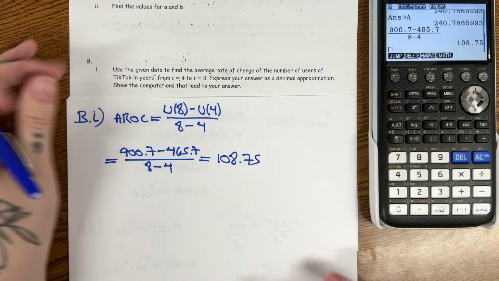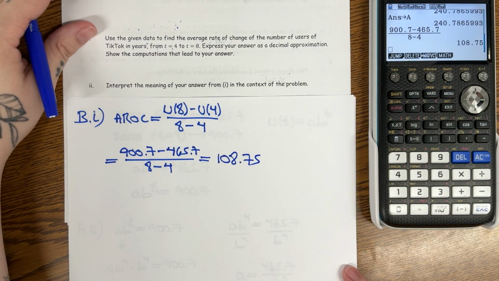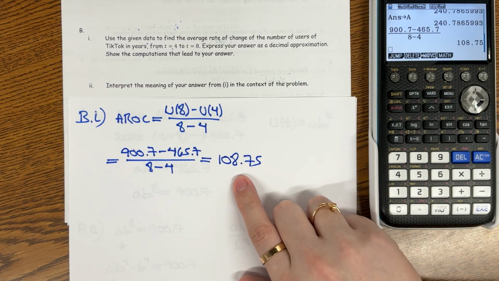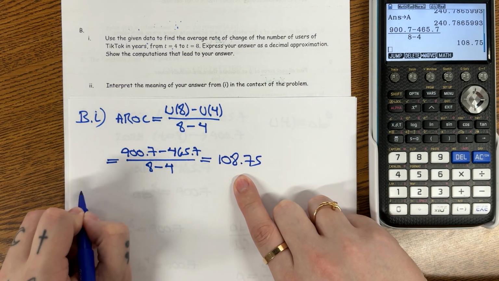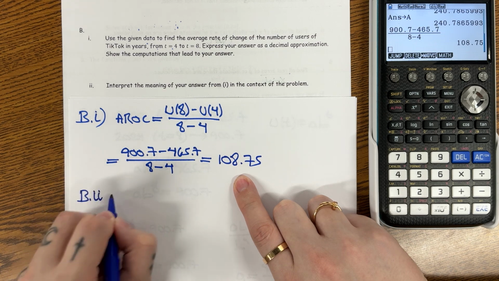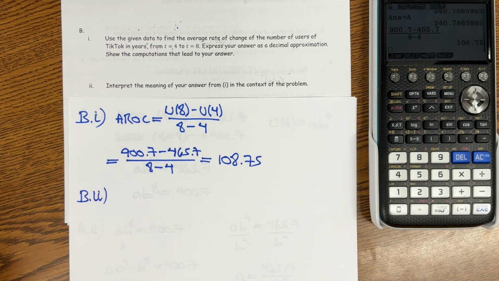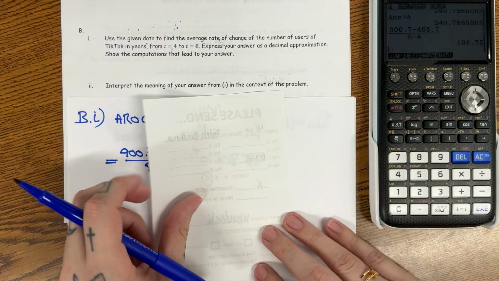All right, now for the next part. Now you want to interpret the meaning of the answer. So essentially, what does this number mean? So B II. Remember, average rate of change is going to be linear in nature. Unofficially, I'm gonna show you on a blank sheet. Here we go. I'm just gonna use this.